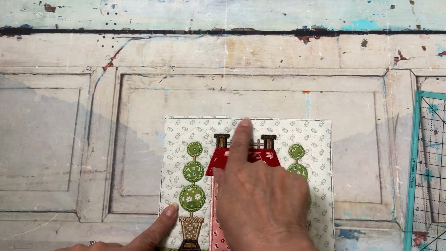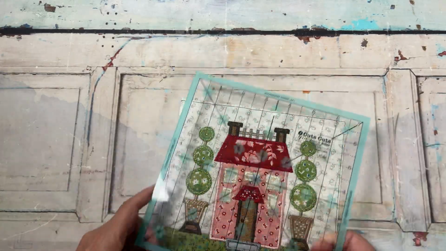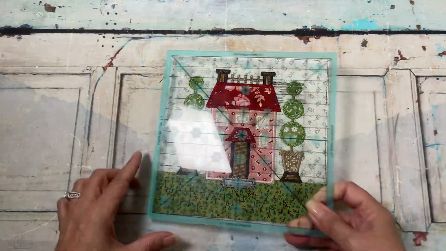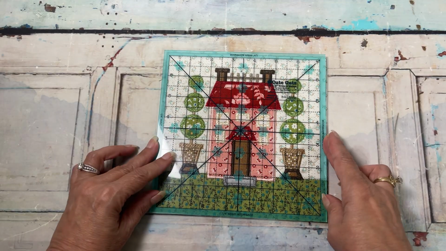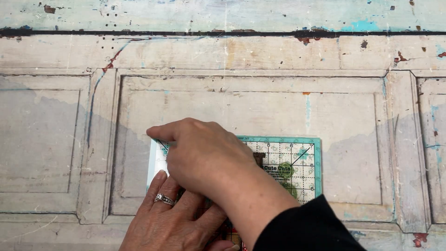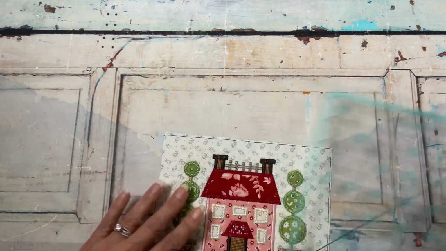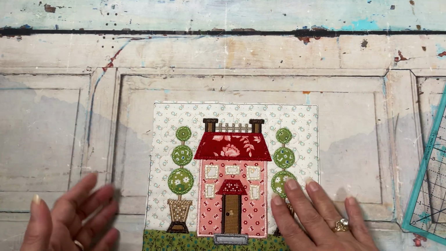And it does look like this is crooked, but when I line my ruler up along the seam line, which again is the most important, it is even. So even though that looks like it might be crooked, my block is actually square.